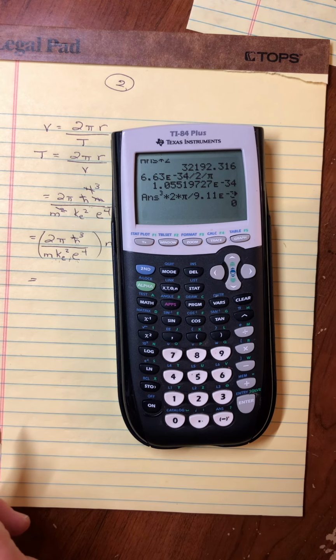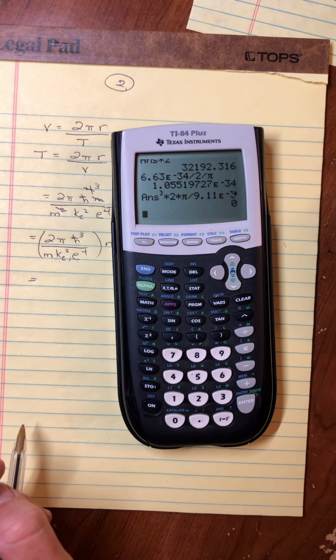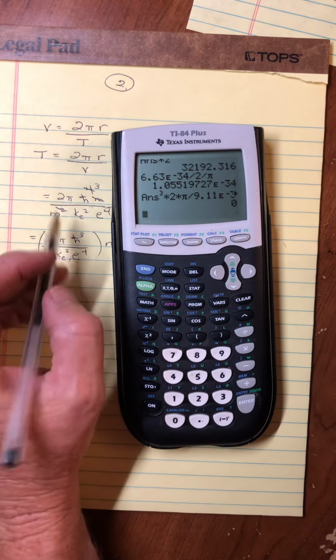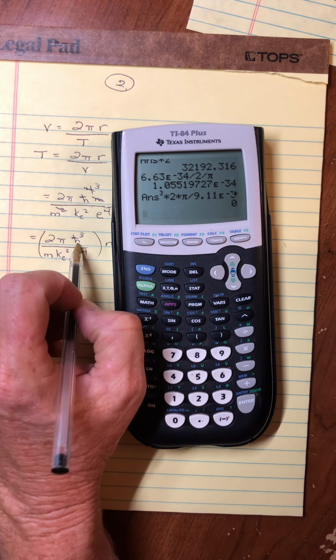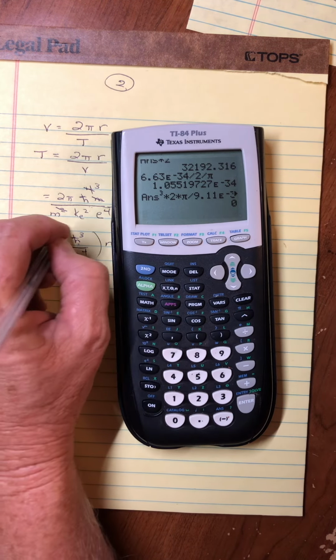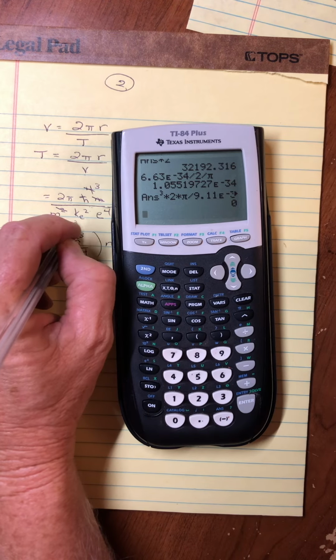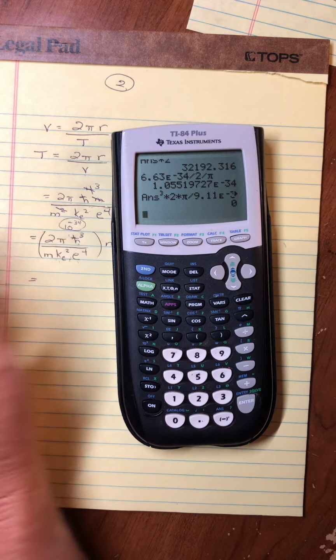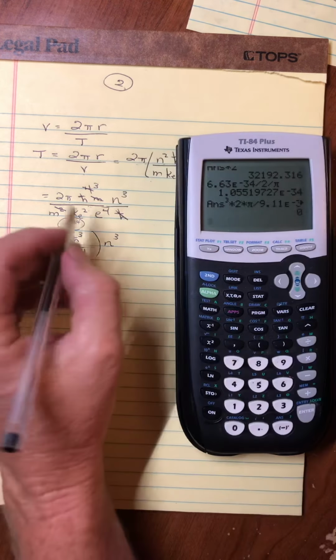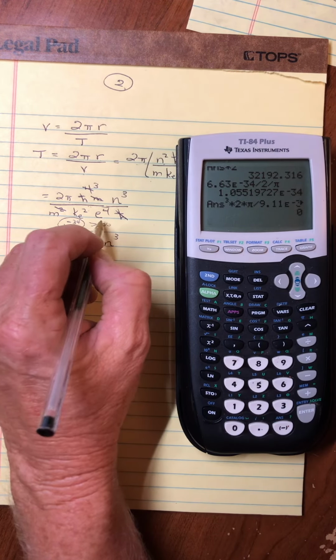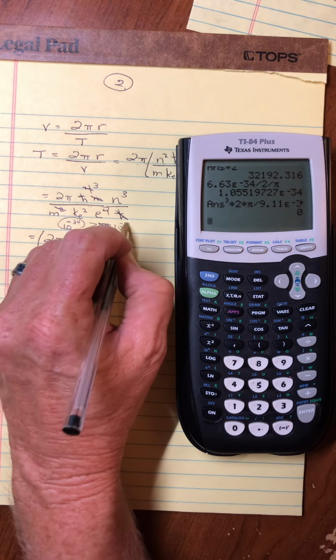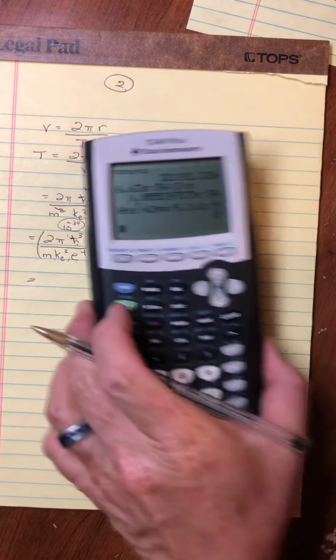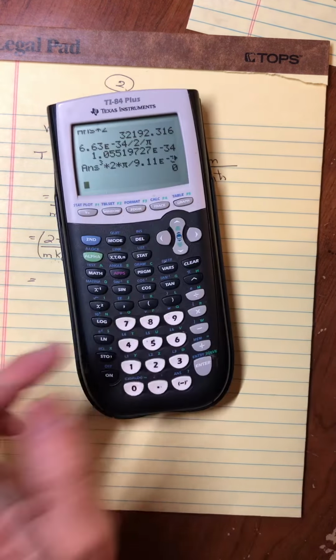And I get 0. Shoot. When I cubed it, 10 to the minus 34 cubed gets greater than the calculator can handle. That would be beyond 10 to the minus 100, which is as small as my calculator can go. Watch.